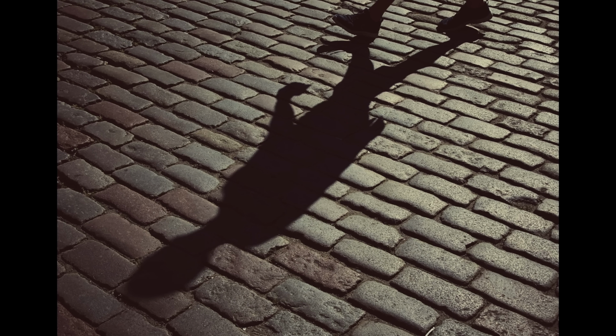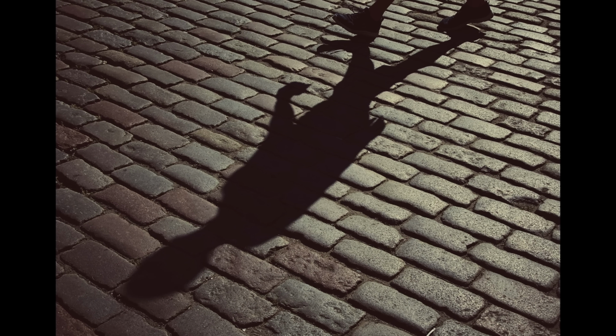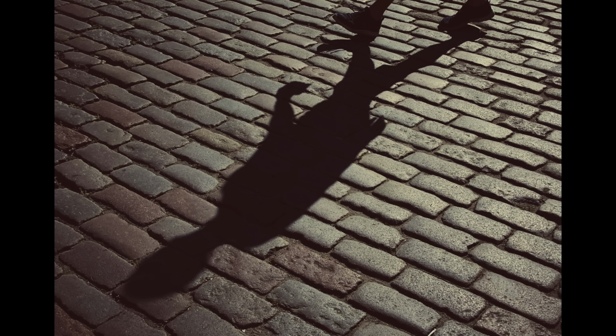I also like the fact that I can see the two feet of the man. I think that adds more interest, more mystery to the shot. That's a really unique, really unusual perspective. I think it works really great for this photo.